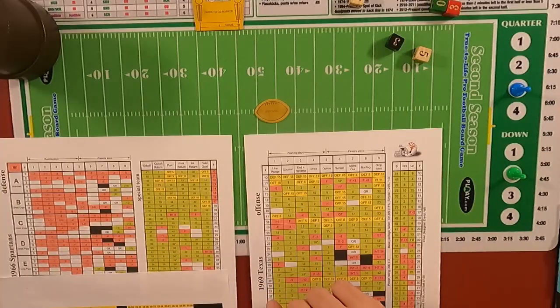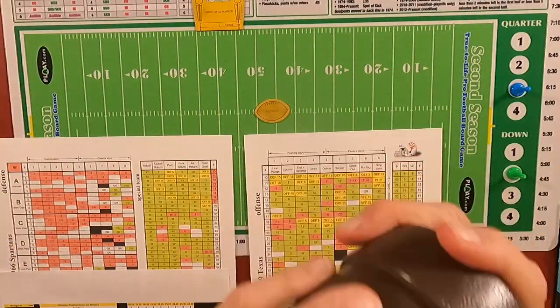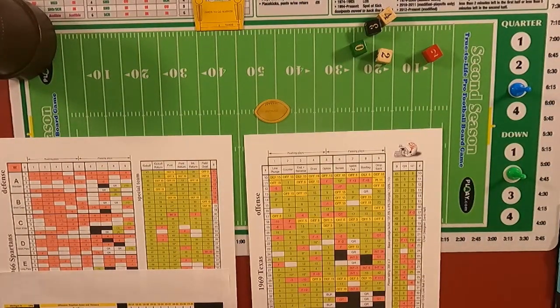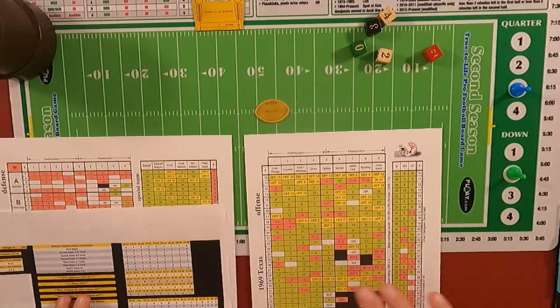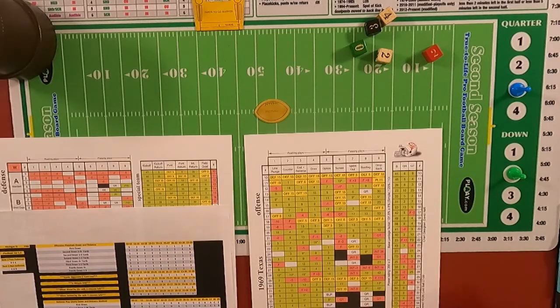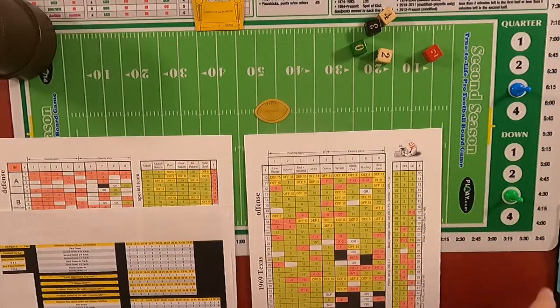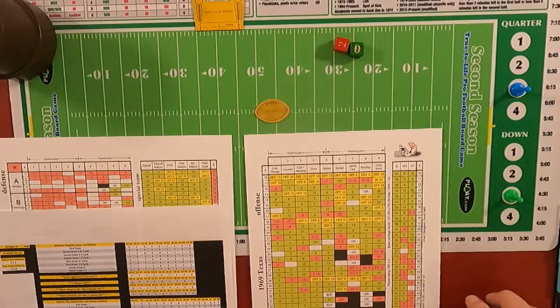He's in E. Long pass. Long pass against my bootleg. 36. Incomplete. He has a 2. Was -3. 36, yeah, incomplete. 3rd down. Okay. Oh, 3rd down long.